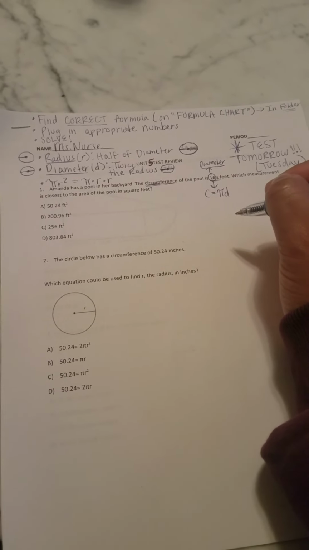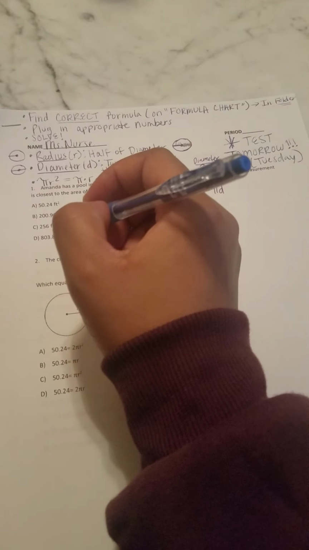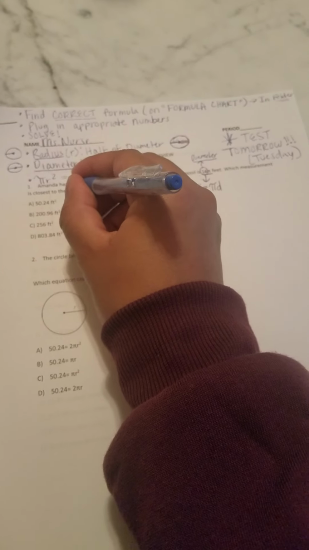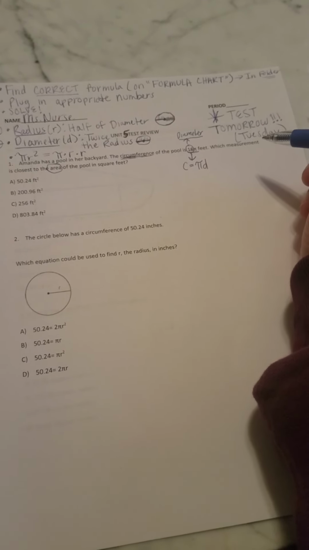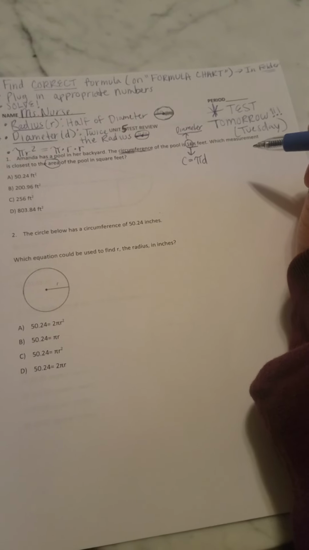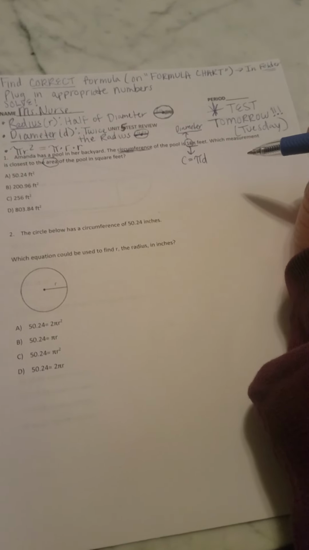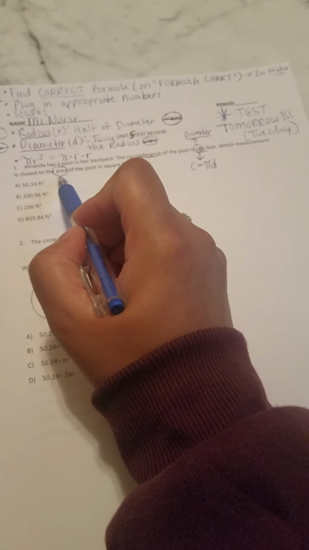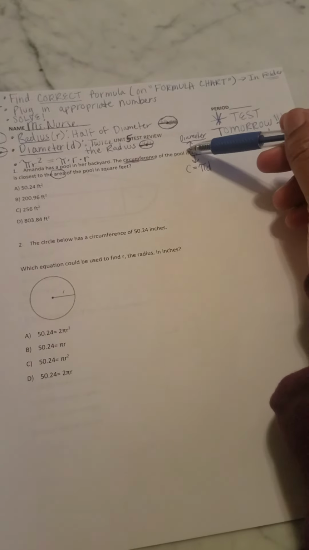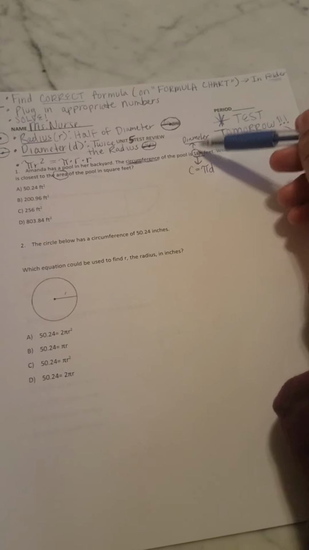All right. So we have the circumference. What they want us to do is they want us to find the area given the circumference. So the first thing, or the main thing that I'm going to do is I'm going to find out the radius first. Okay, so once I find the radius, then I'm going to go ahead and plug that into what I want, which is the area. Okay, but I'm going to try and find the radius given this here. Okay, so I'm going to write that down.